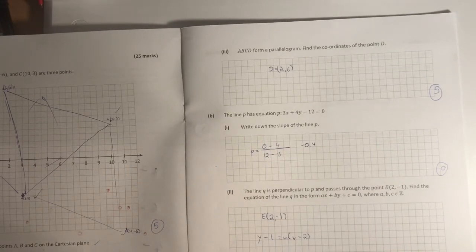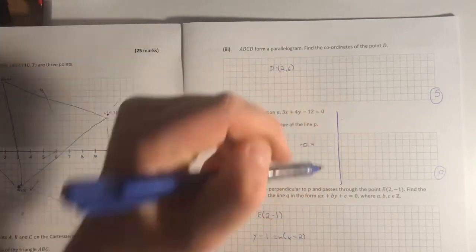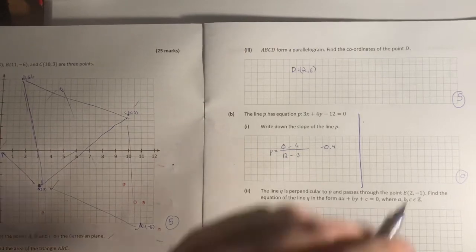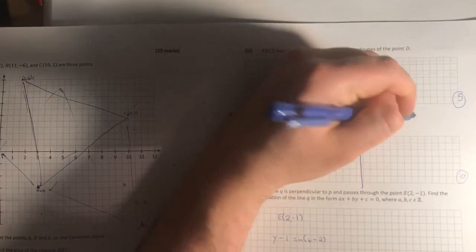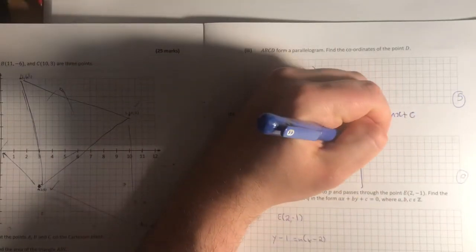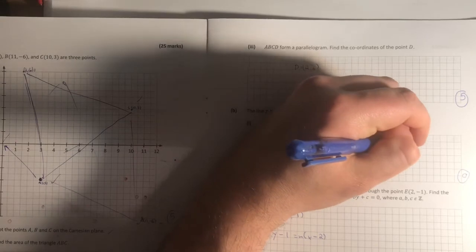The line P has equation, that thing there. Write down the slope of the line P. Okay, so the way we're going to tackle it is we have to get y by itself. We want to write it in the form y is equal to mx plus c. So we write down 4y will equal 12 minus 3x.